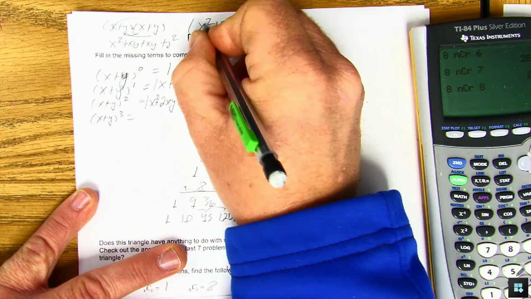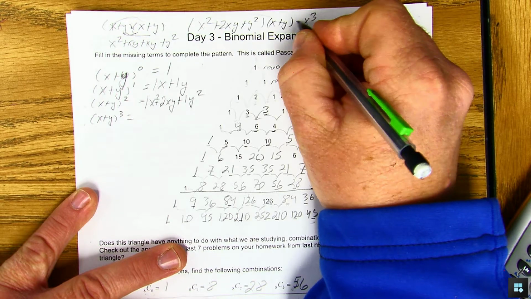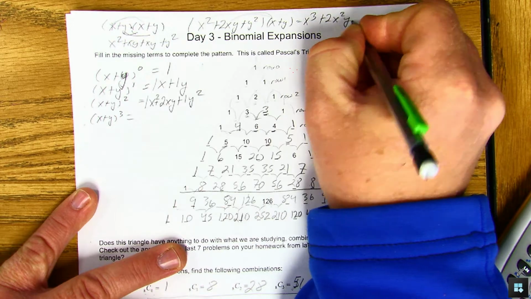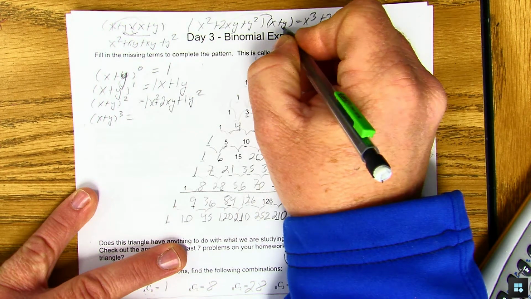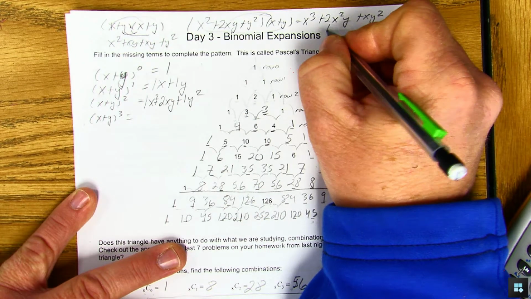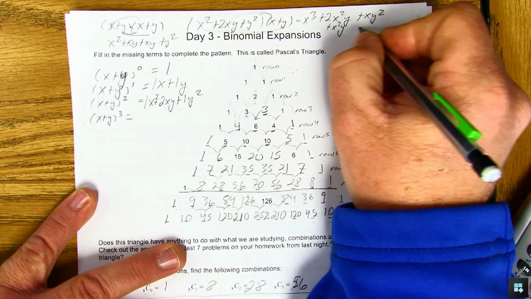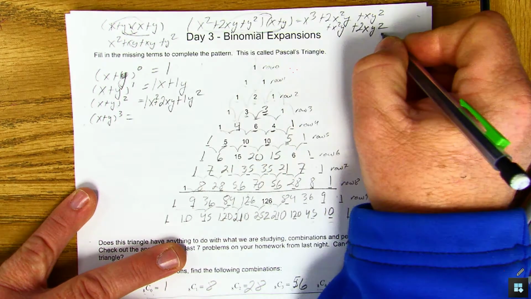So that's going to give me an x cubed, a 2x squared y, and an xy squared, and then an x squared y, a 2xy squared, and a y cubed.